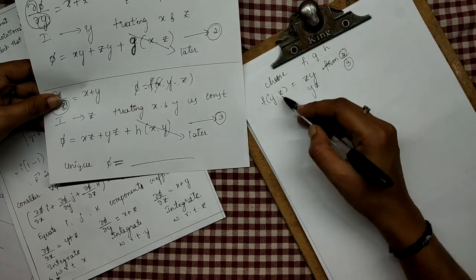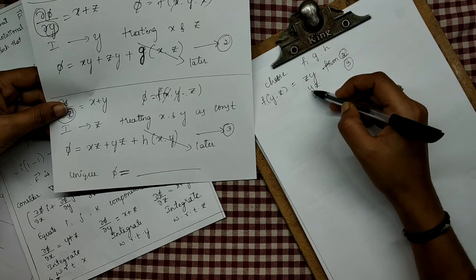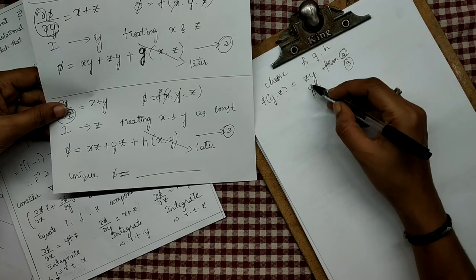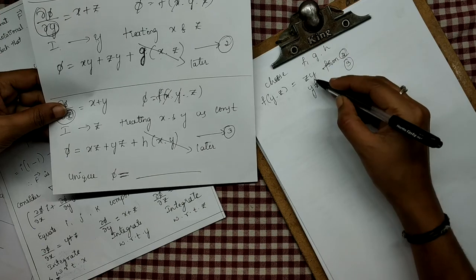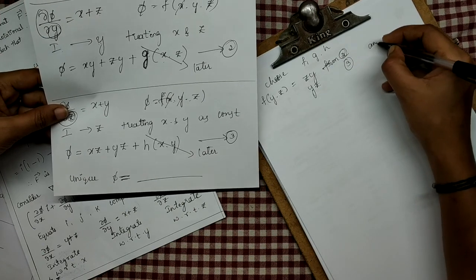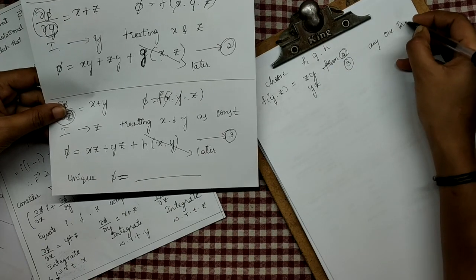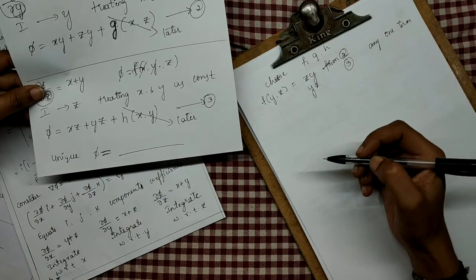Now, see, the functions of yz are zy and yz. Among these two, see, the product is commutative. It can be written as yz and zy, both are the same. Now, among these two, any one can be taken. Any one term can be taken for this f of y comma z.